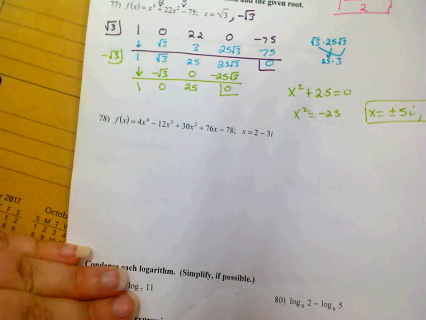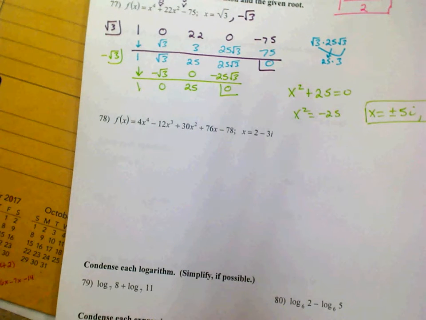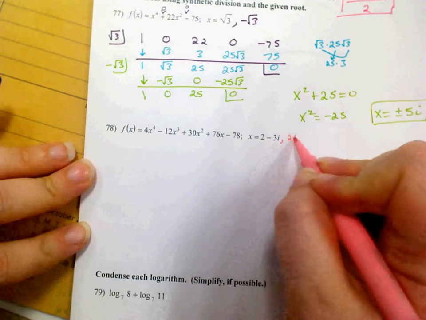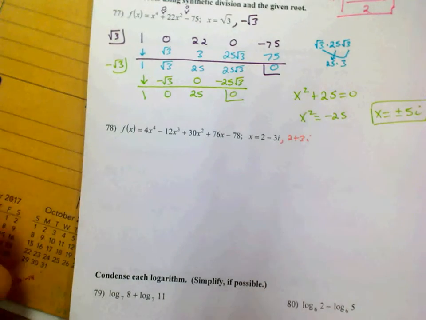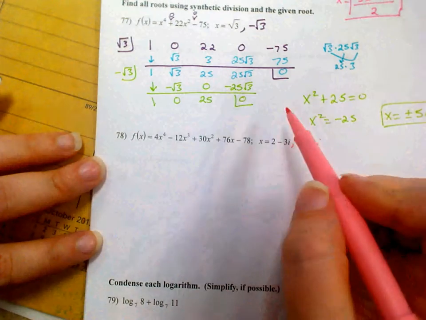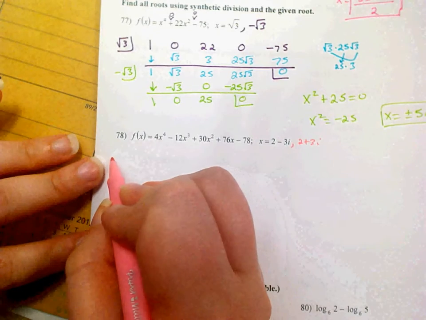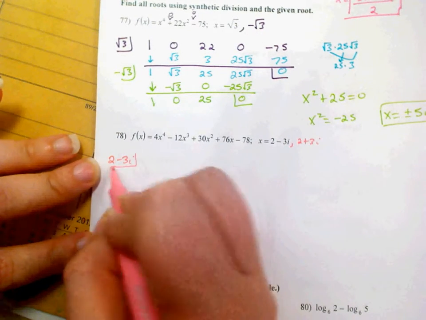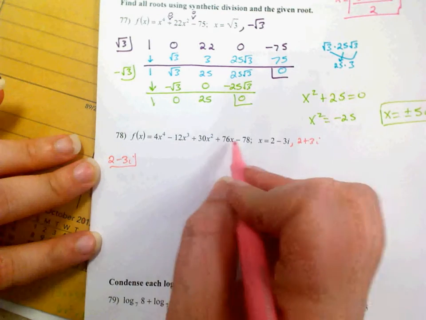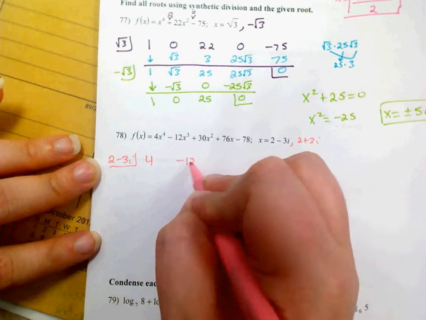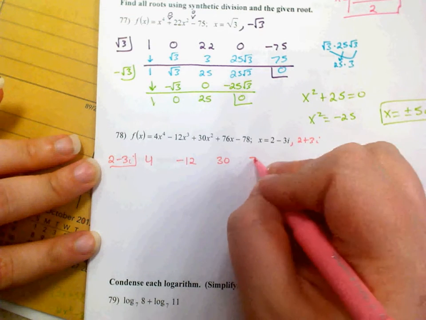Okay. Number 78. I'm given 2 minus 3i, and therefore 2 plus 3i. It really is your choice on which one you do first. I'm going to go ahead and do 2 minus 3i because that was the first one given, and I feel like that's what most people are going to do. But you have an option. You have the choice, and I would probably choose to do the 2 plus 3i first. But whatever. 2 minus 3i. 4, 3, 2, 1, 9. So 4, negative 12, 30, 76, and negative 78.